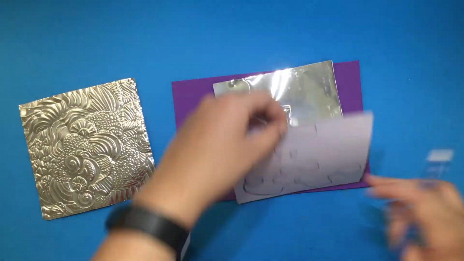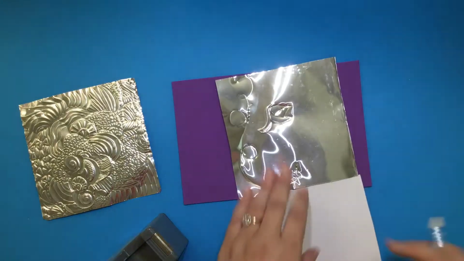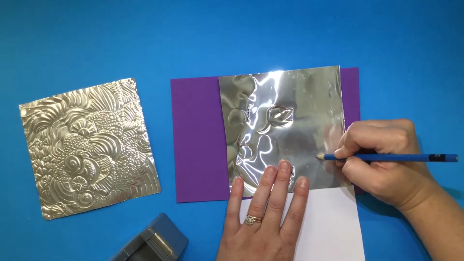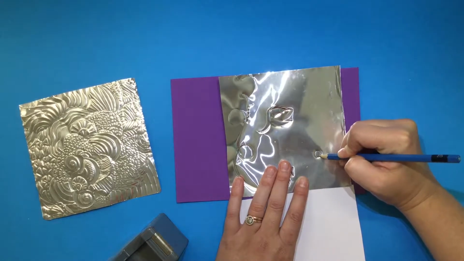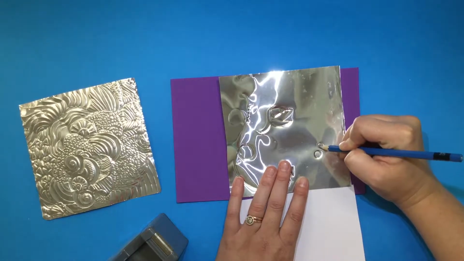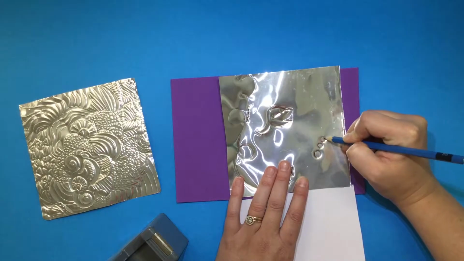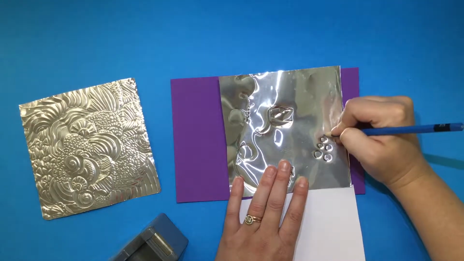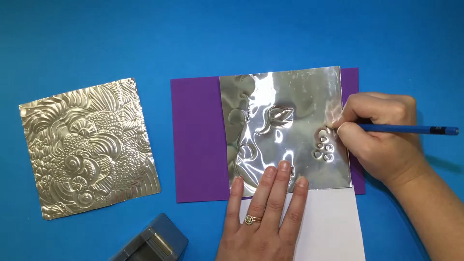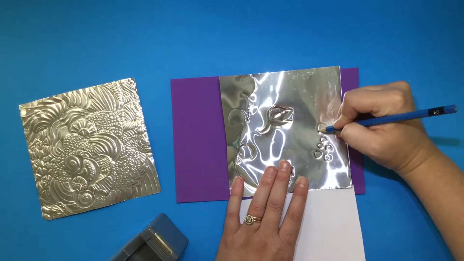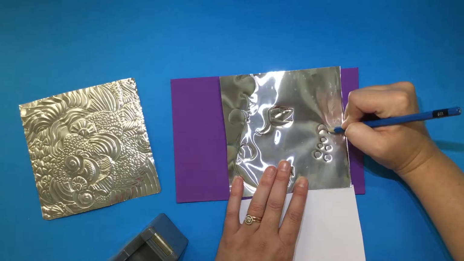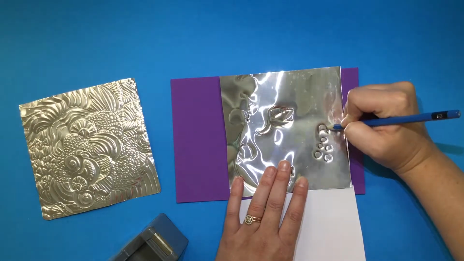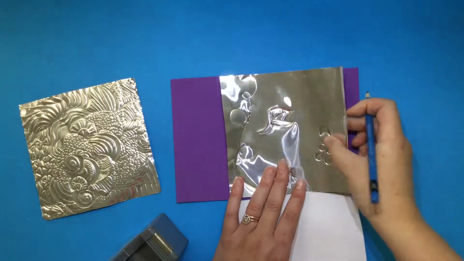Boys and girls, if you choose not to use your template to trace on, you're always welcome to start drawing right on your foil, if you feel confident enough for that. I'm going to create a dotted texture. And I always start by pressing light, then going back over it medium, and then pressing one more time nice and hard pressure onto my foil.